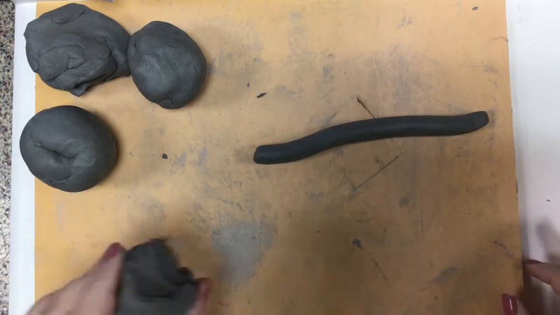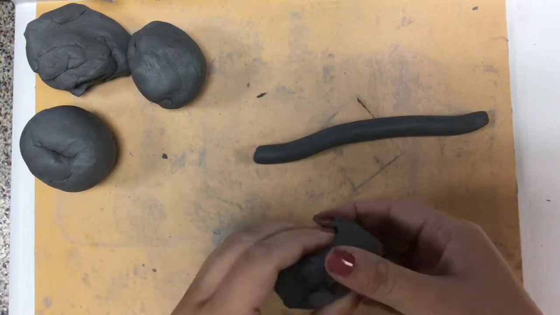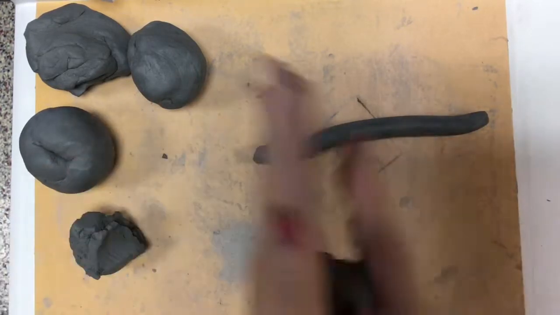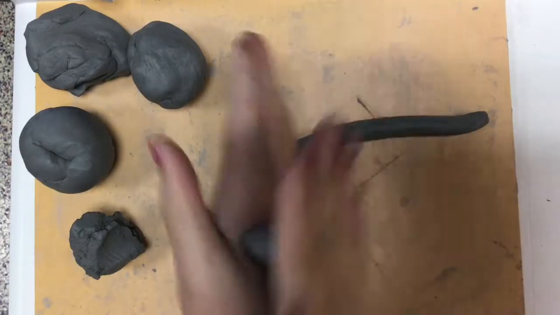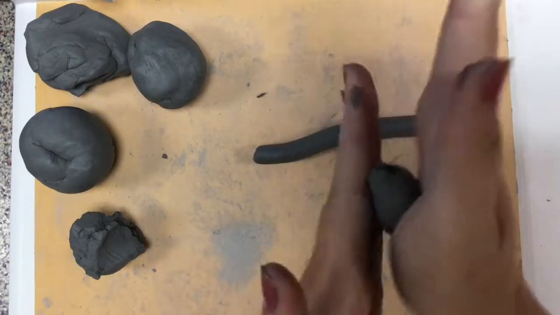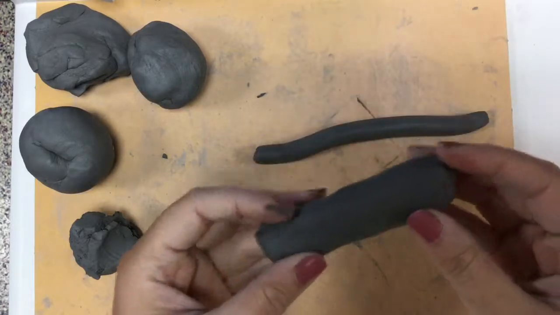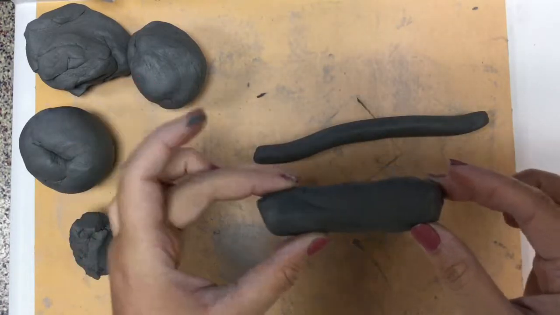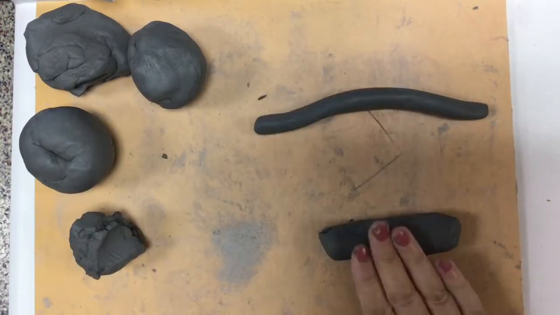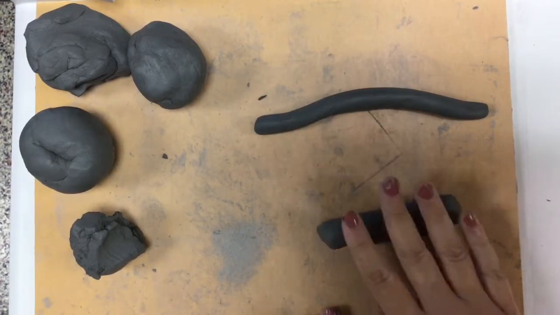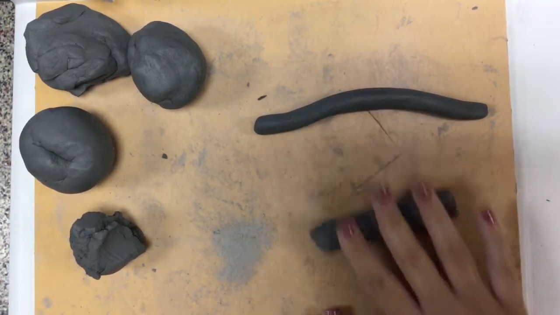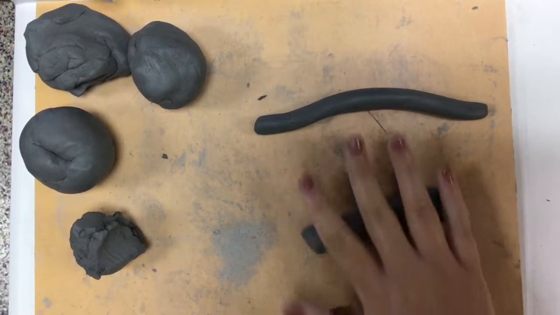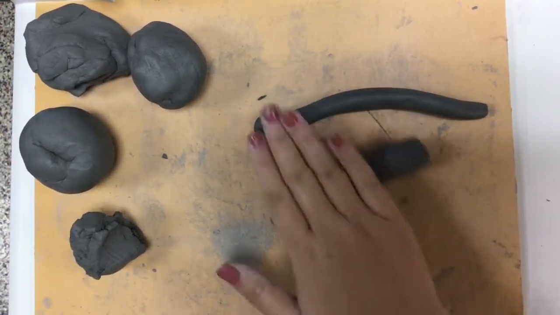So to make a coil, you're going to start out with your piece of clay. You might break it into a smaller piece. You'll start by just rubbing it between your hands and applying pressure. So squish, squish, squish. Once you get kind of a longer shape, you're going to do the same thing on the table. So you're going to apply that pressure and squish it on the table while you're rolling it. And that's going to make that round shape.